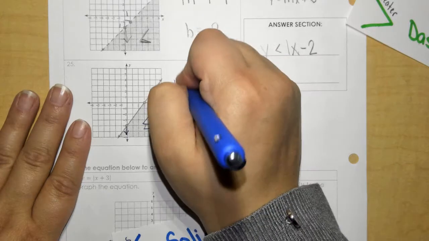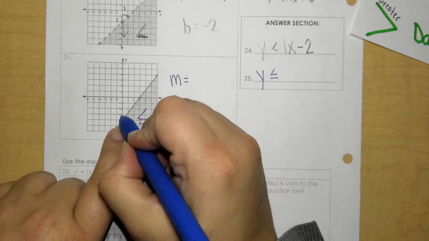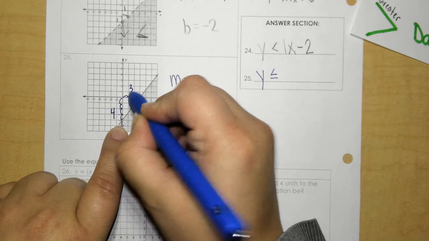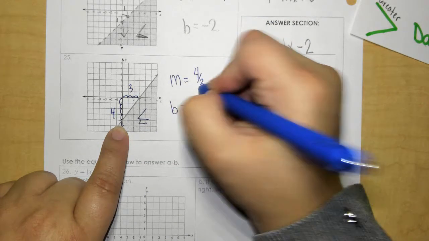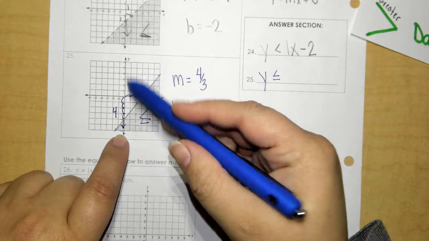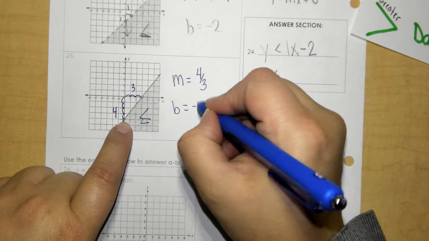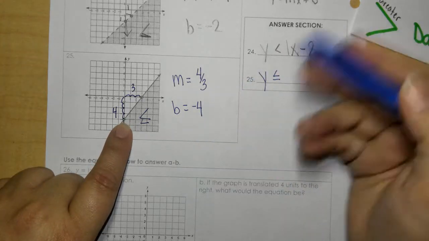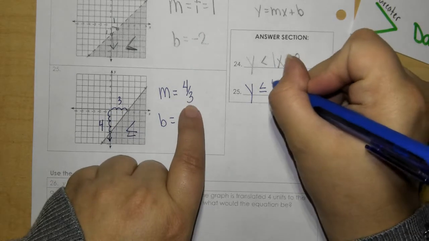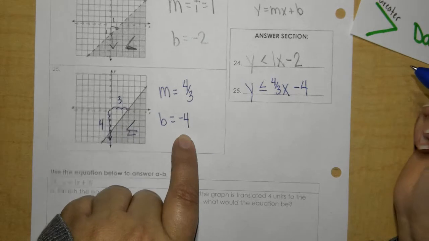Now we got to find that m and that b. So m, how much do we rise? 1, 2, 3, 4. And we run 3. Our b is where that line crosses the y-axis, which is at -4. So again, we're plugging that into mx plus b. So y is less than or equal to m, which is 4/3 x, and b, which is -4.